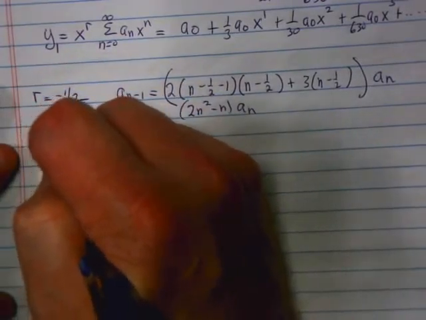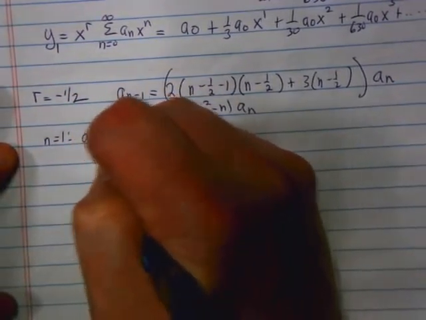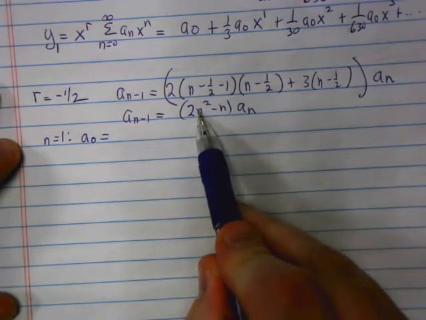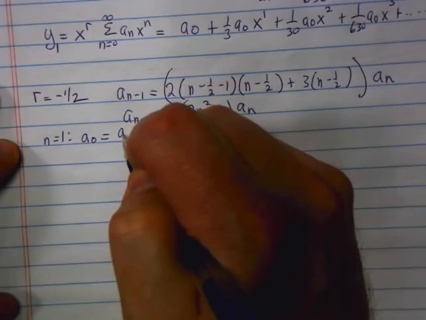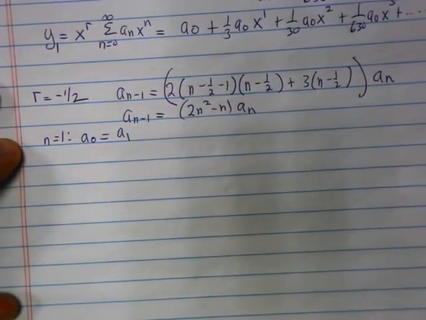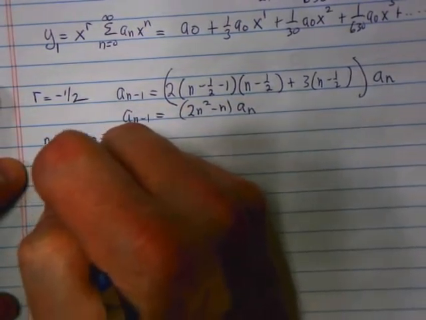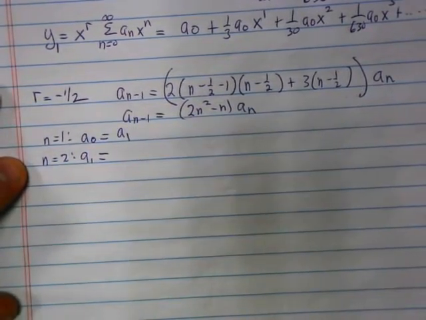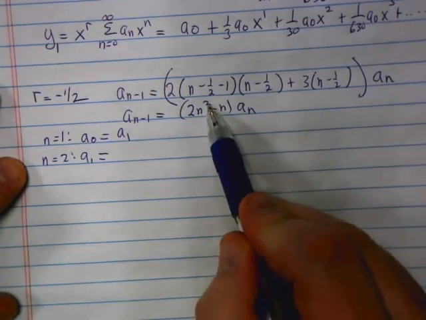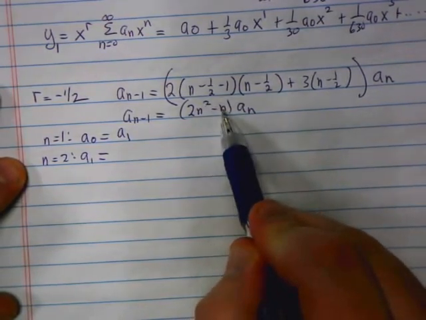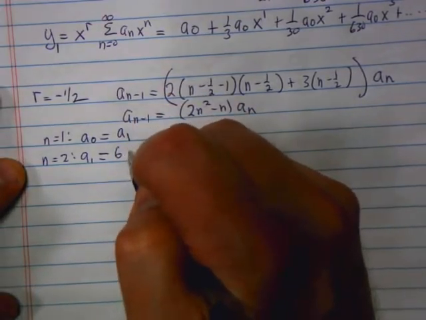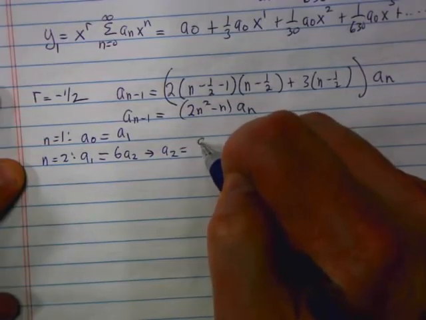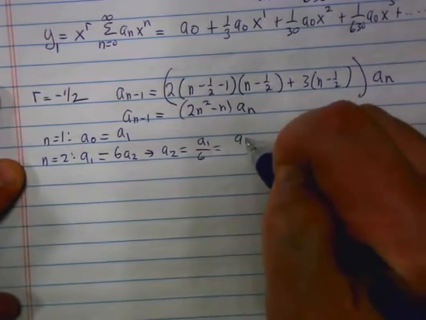N equals 1. A sub 0 is, when I plug in 1, I get 2 minus 1. That's 1, so I get a sub 1. If n equals 2, I get a sub 1 is 2 squared is 4, 4 times 2 is 8, 8 minus 2 is 6, 6 a sub 2, which says a sub 2 is a 1 over 6, which is a 0 over 6.